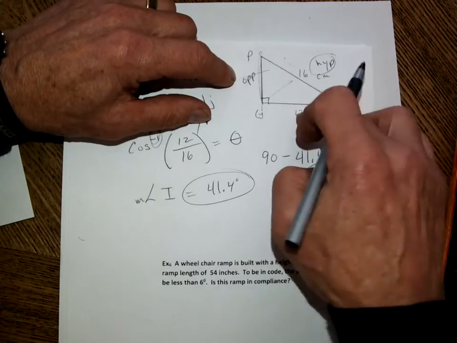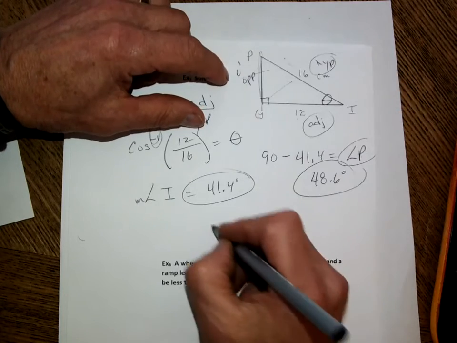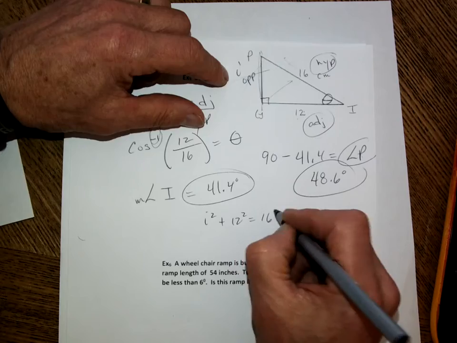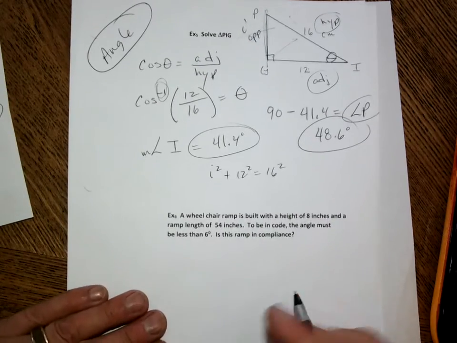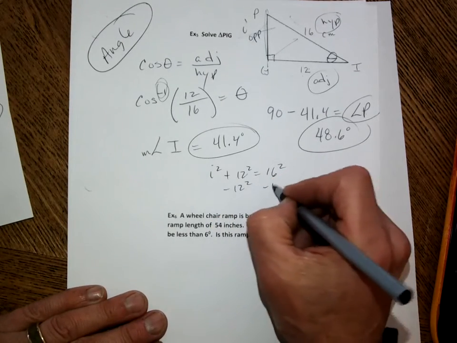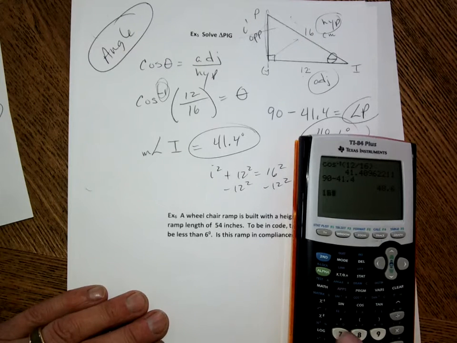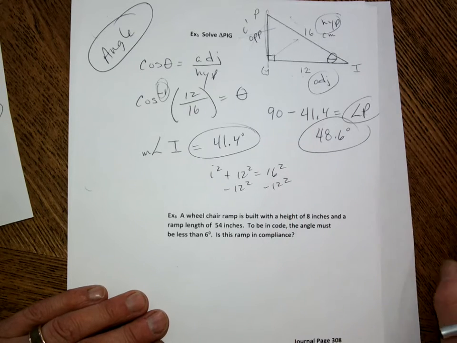And then finally, if I wanted to find this other side, my opposite side, I'd go a squared plus b squared equals c squared, but how about i squared plus 12 squared equals 16 squared, okay? Minus 12 squared, minus 12 squared. Okay, so what is 16 squared minus 12 squared? 112.